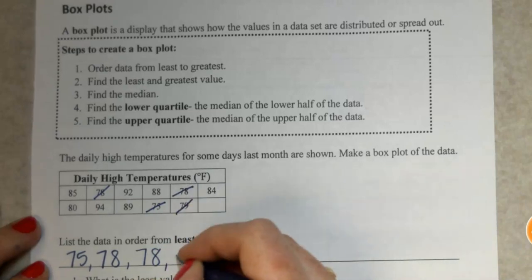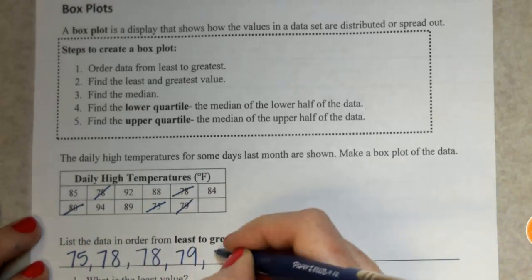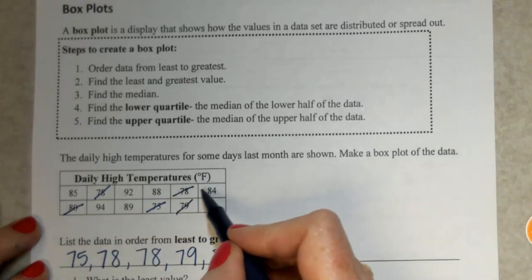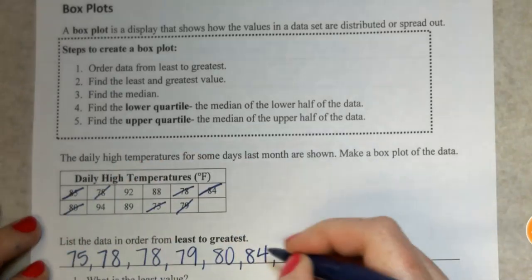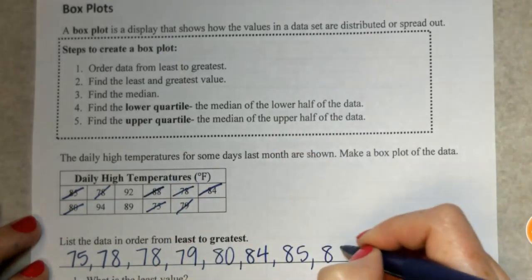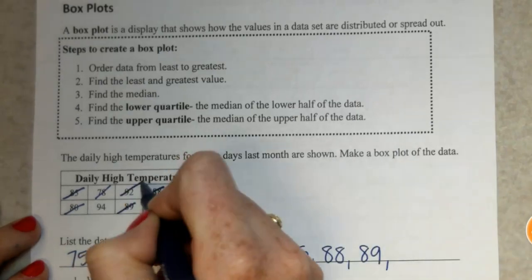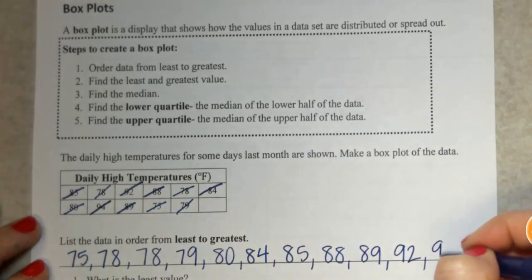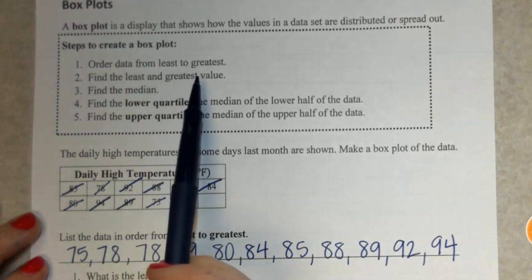And then 79. And then 80. And then 84. 85, 88, 89, 92, and 94.